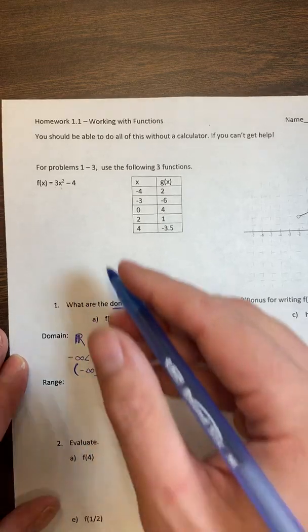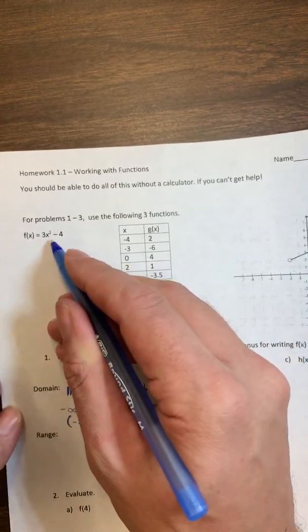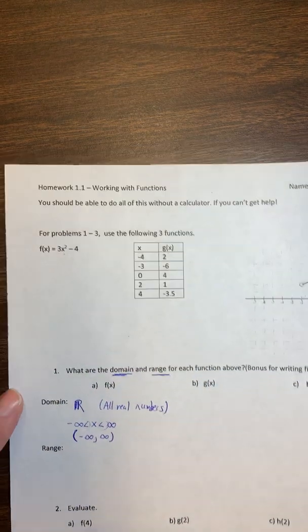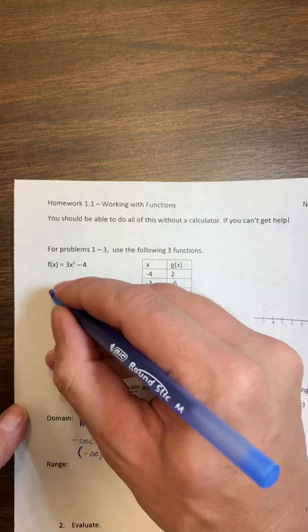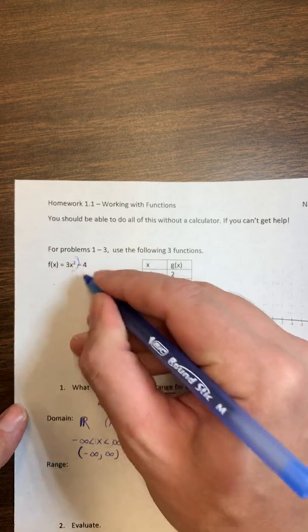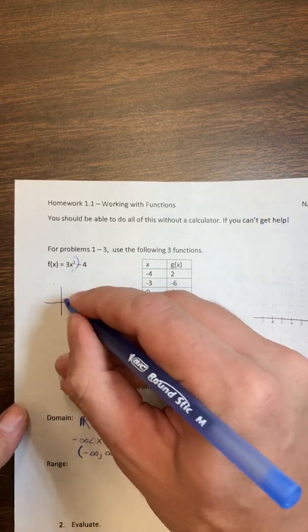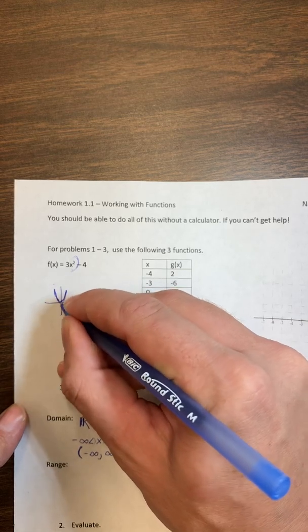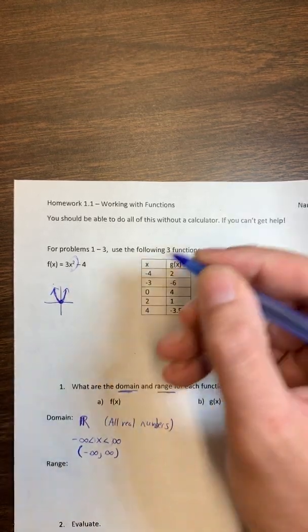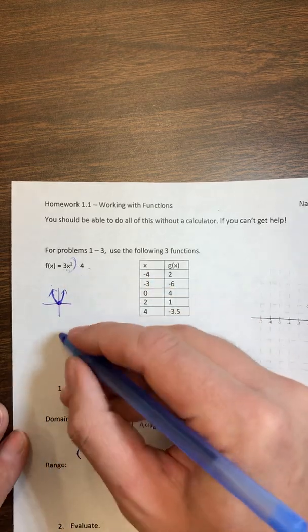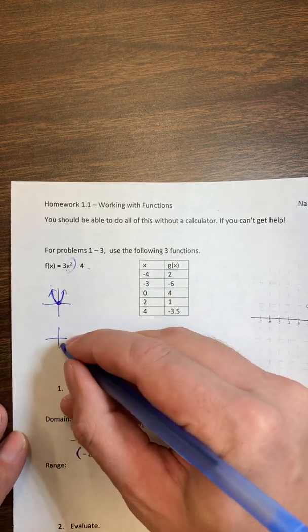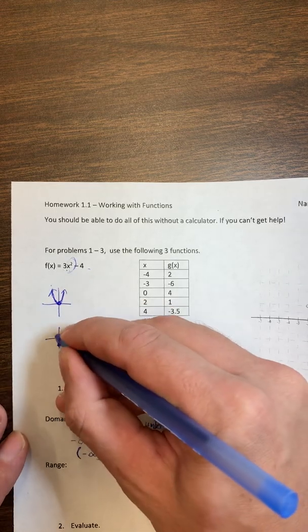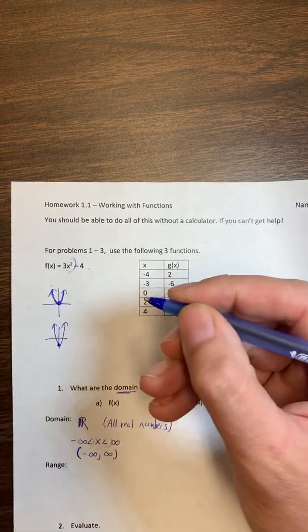The range, the output values, are not all the real numbers. You won't necessarily get everything out of this. And here it's useful to make a little graph of what this looks like. We know that this is a quadratic because x is being squared. And you should know from Algebra 1 that the parent function for quadratics is a parabola with a vertex at 0, 0. The transformations that are happening here is this -4 shifts the entire parabola down by 4. And the 3 stretches it a little bit, so it ends up looking more like this.